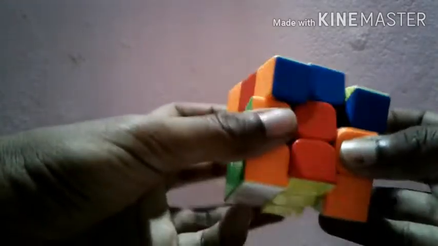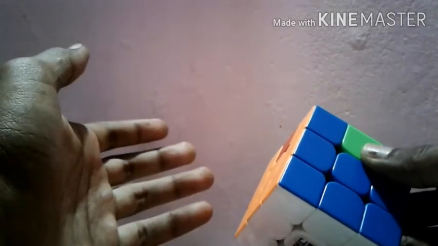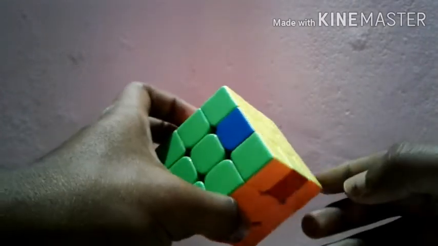You may also have something like this, where none of the pieces or none of the sides have matched, the edge has not matched the center, so you will not have two colors completed, if you can remember it that way.